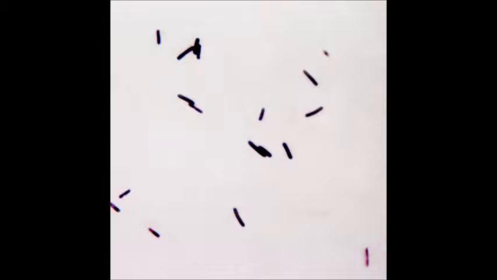Oftentimes in hospitals, we'll see that you can have various patients with C. diff, but maybe one has MRSA also, and one has VRE also. So you can't just room all these patients together, unfortunately, because they may get other things from each other.